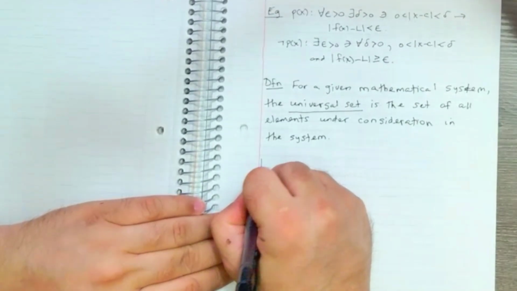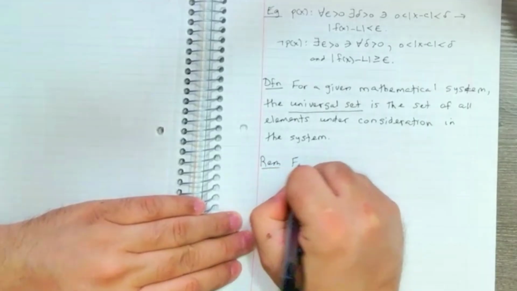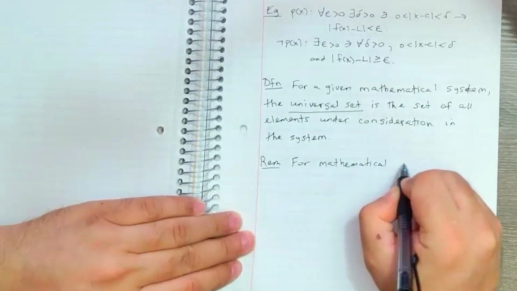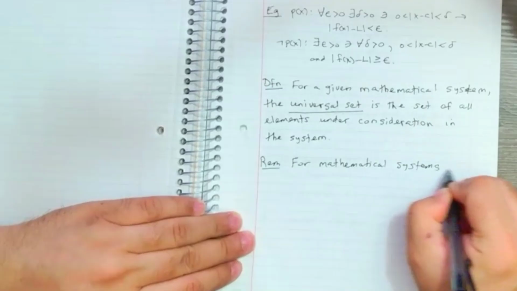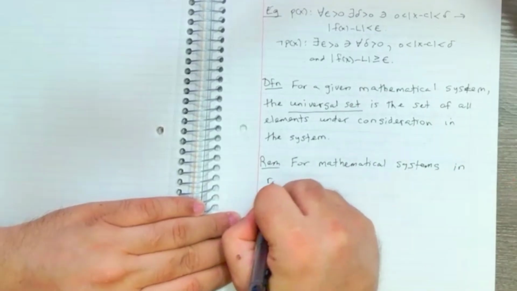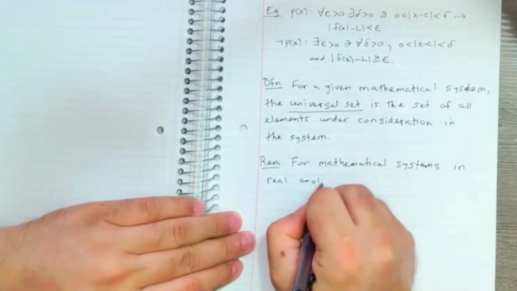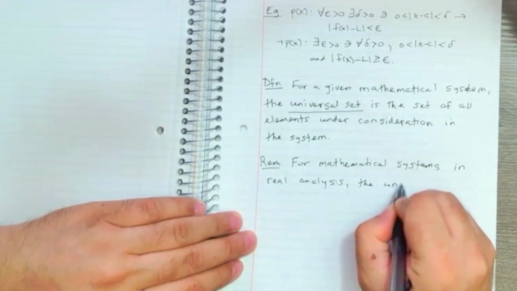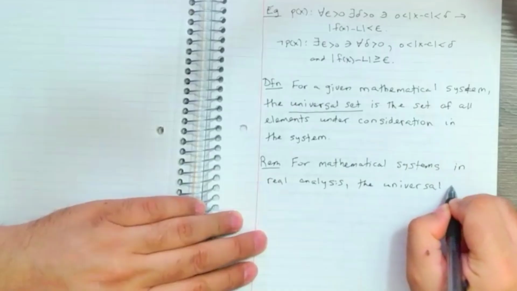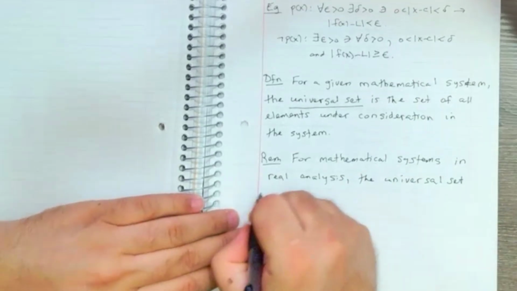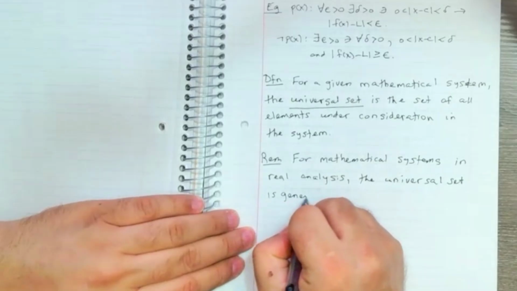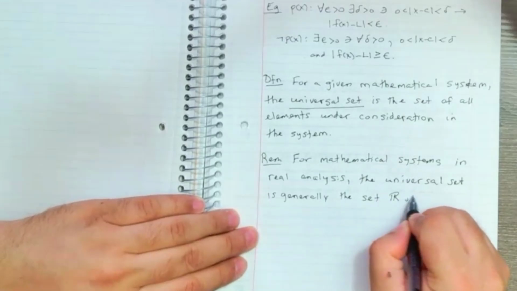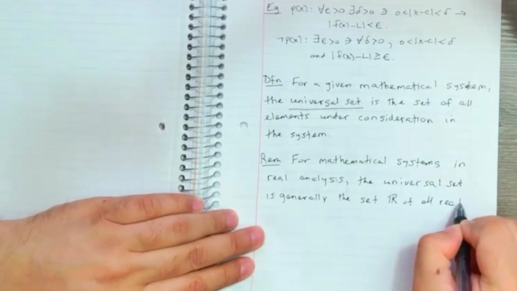But generally, for mathematical systems, in real analysis, the universal set is generally the set R of all real numbers.